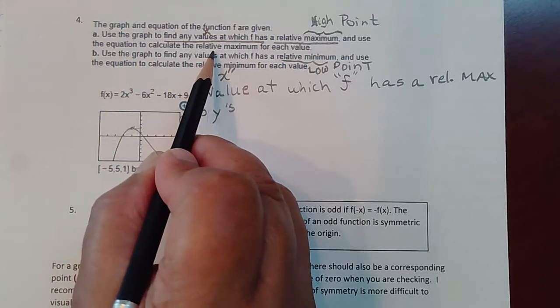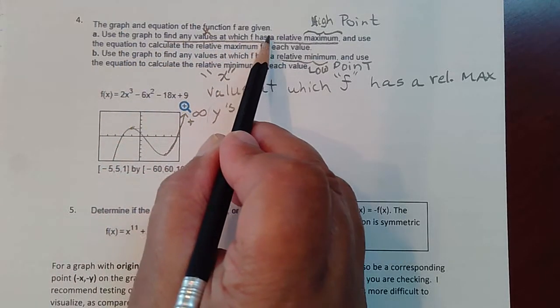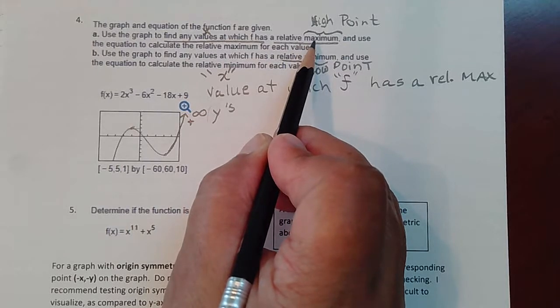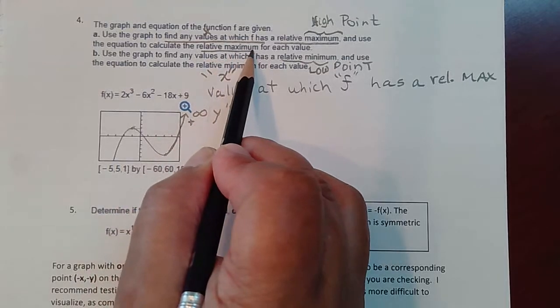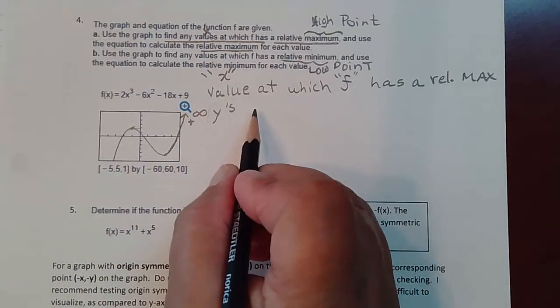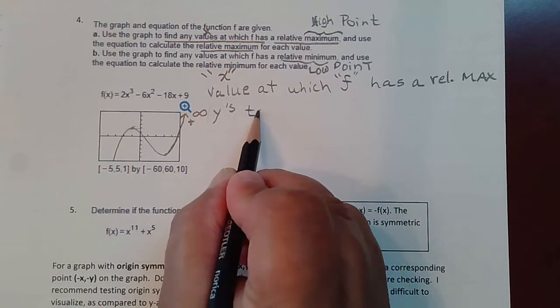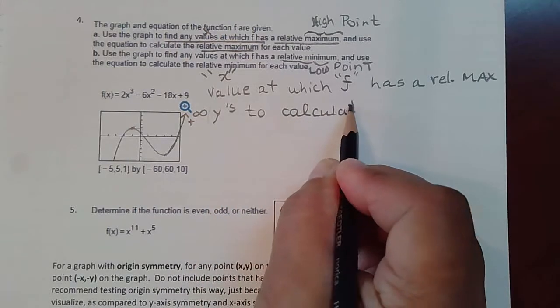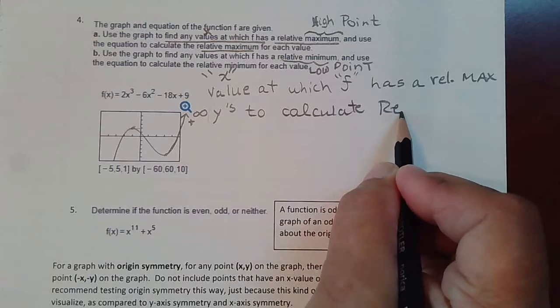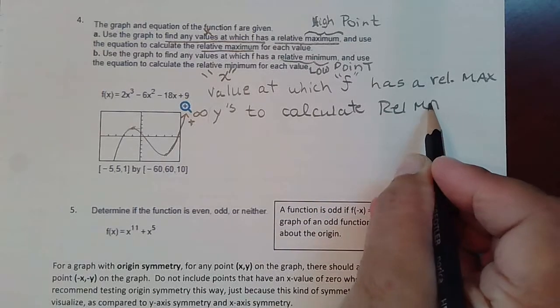To calculate, find the values at which the relative max occurs. That's the x value. In order to calculate the actual relative max. So when they talk about the actual relative max, then they're talking about the Y value.